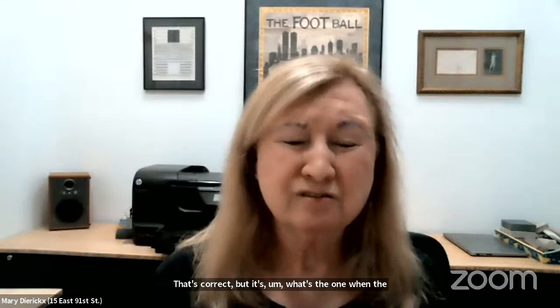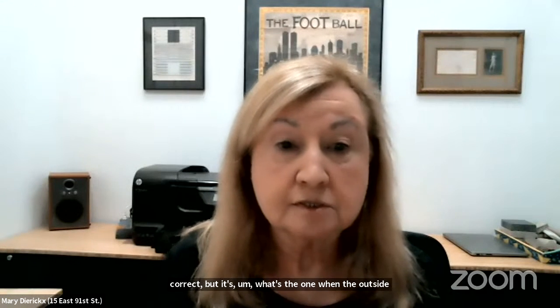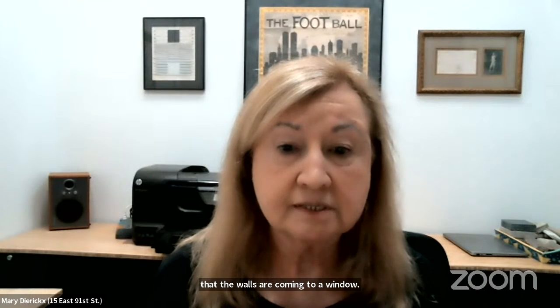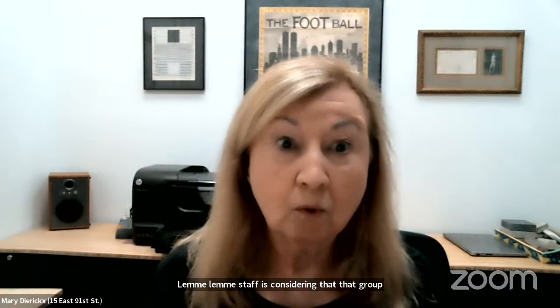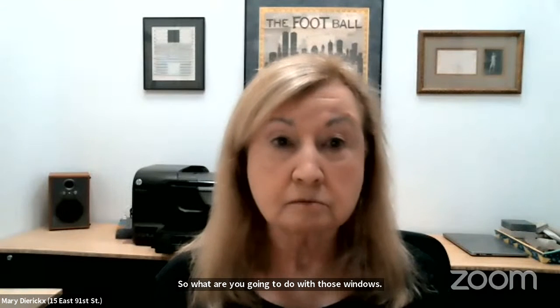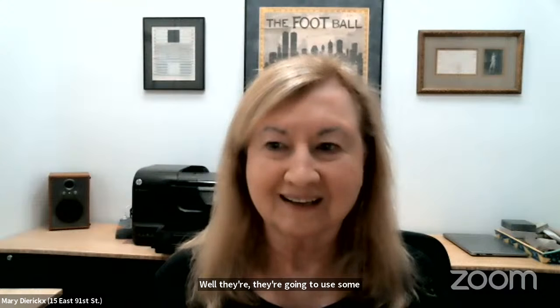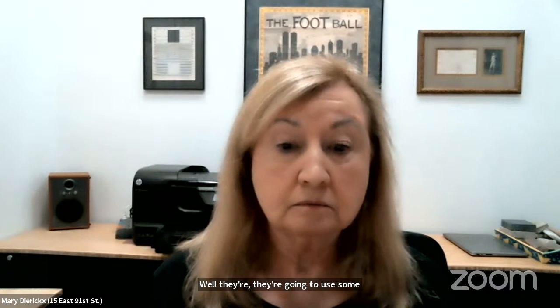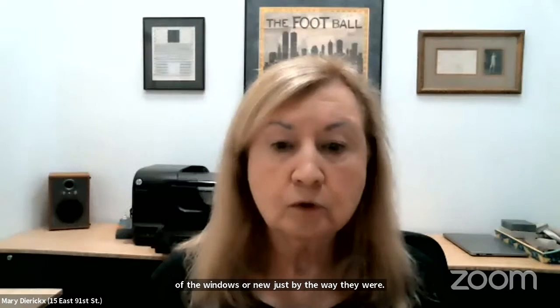The reason it doesn't fall into staff level approval is that the walls are coming to a window. Landmarks staff is considering that grouping one window. So what are you going to do with those windows? Well, they're going to use them. The windows are new, just by the way. These two windows are original windows? No, they're new. They were installed under the master plan.